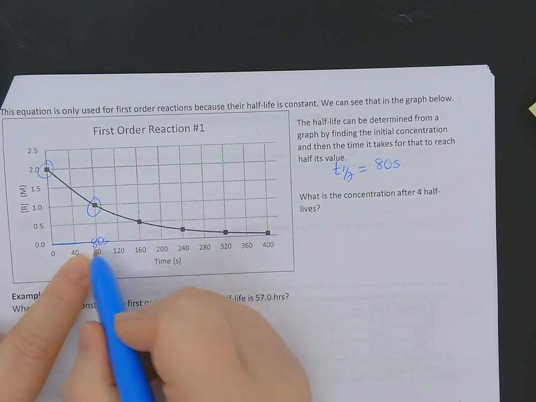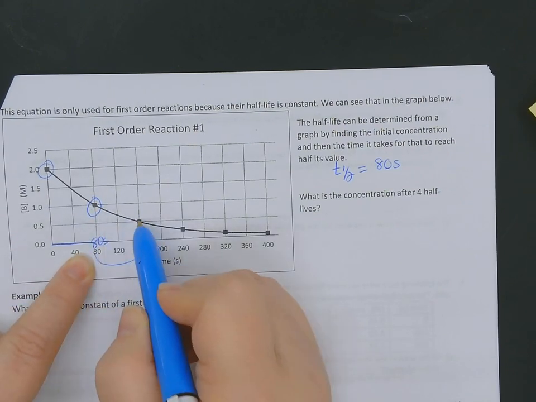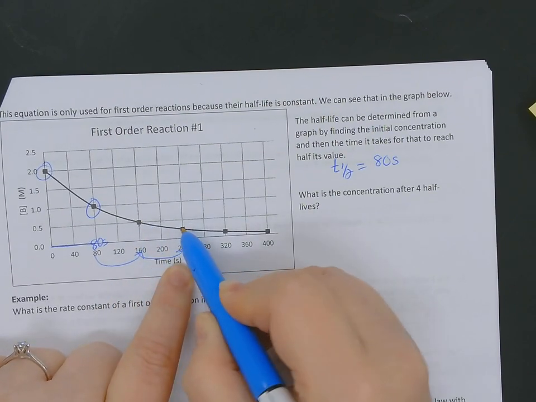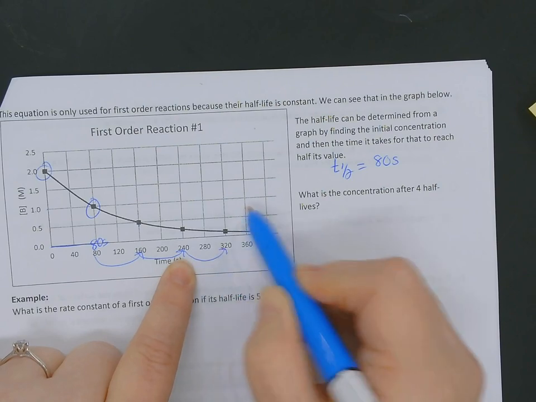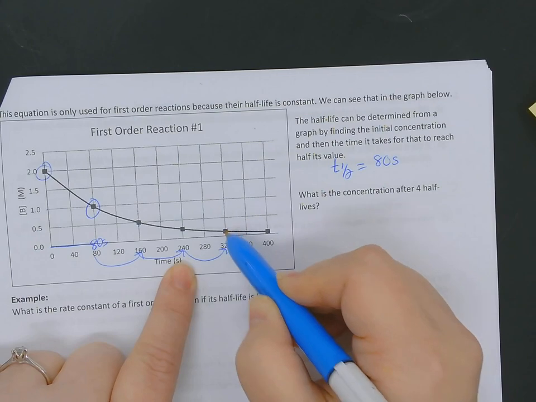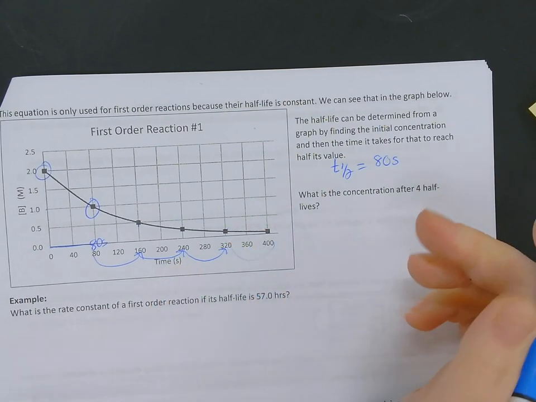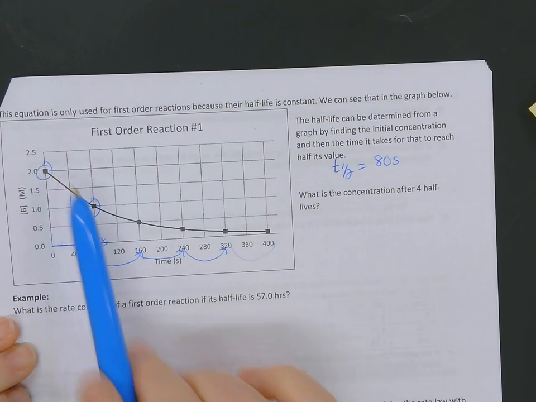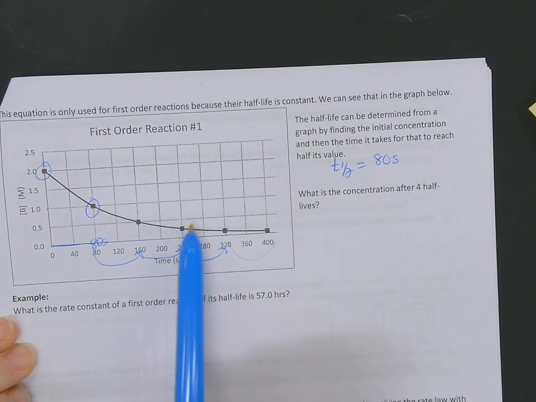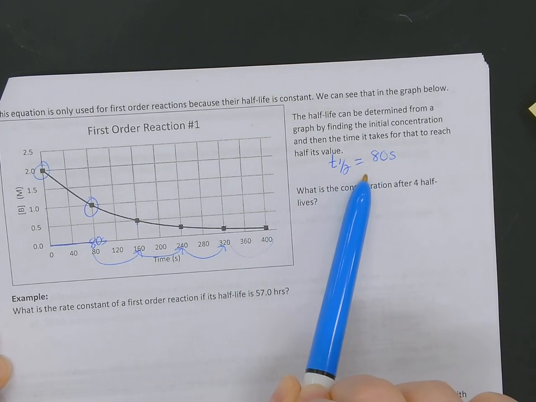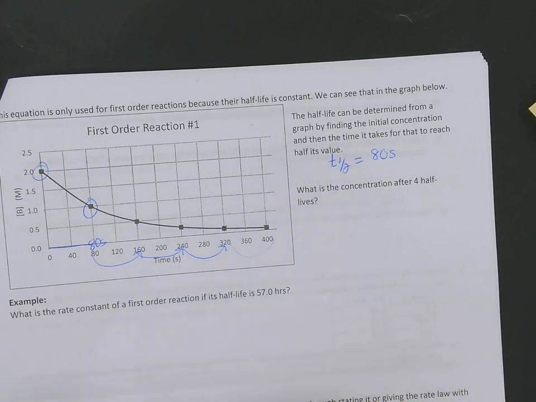If I do another 80 seconds, now I go from 1 to 1/2. Another 80 seconds, I go from a half to a quarter. Another 80 seconds, now I'm at half of a quarter, which is an eighth. And then another 80 seconds is another half-life. So each of these is a half-life. This chemical goes through 1, 2, 3, 4, 5 half-lives. So if we know how long it takes to go through one half-life, we can figure out how long it takes to get to a specific amount of chemical, which is great.